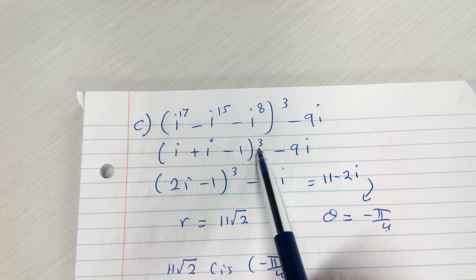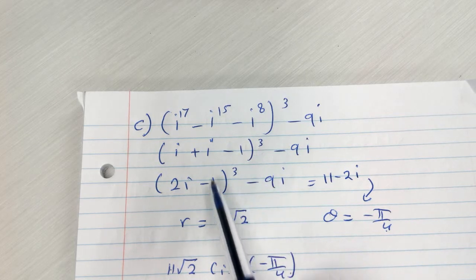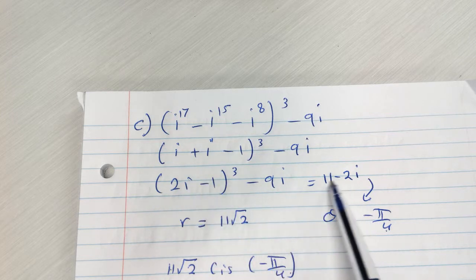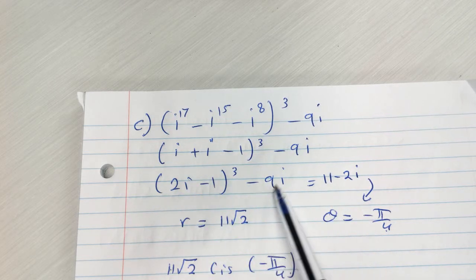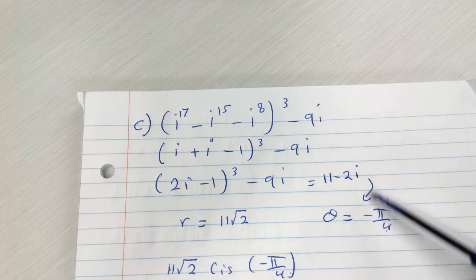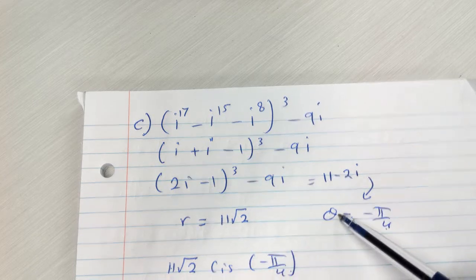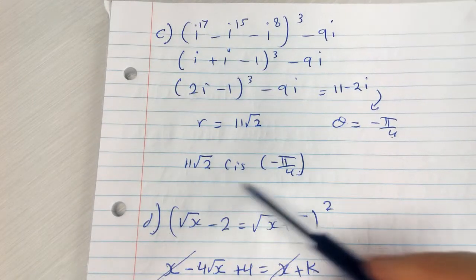Cubic, I've found it in the graphic calculator. I've just written this multiplied by itself and again multiplied by itself, and I got this answer here, minus 91, I got this answer. Found the r value, the theta by the tan inverse, and now I've got my polar form.